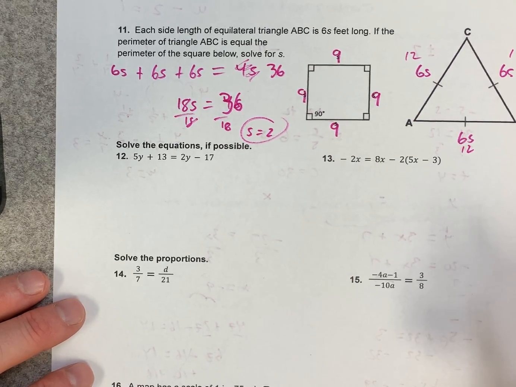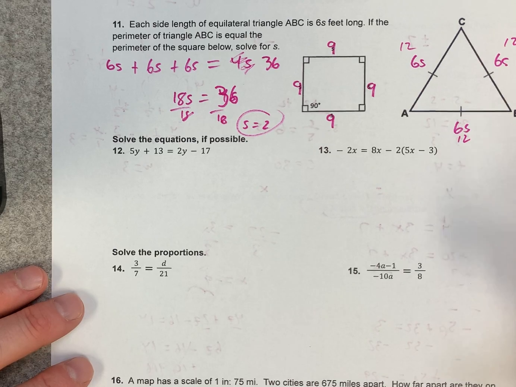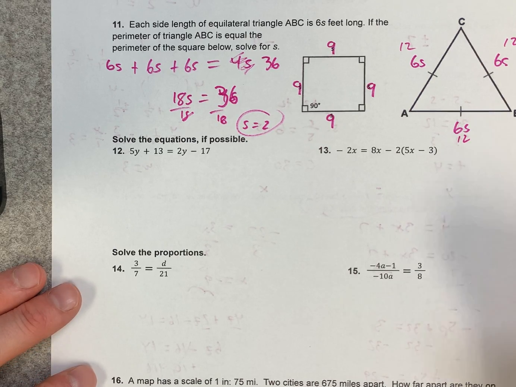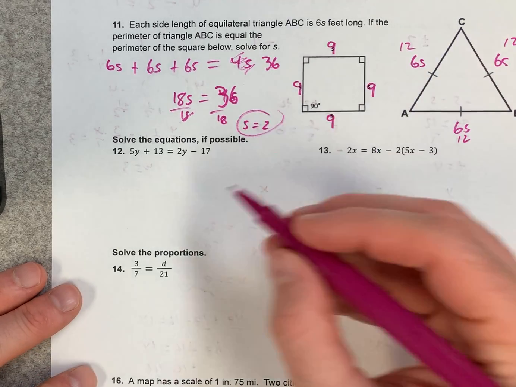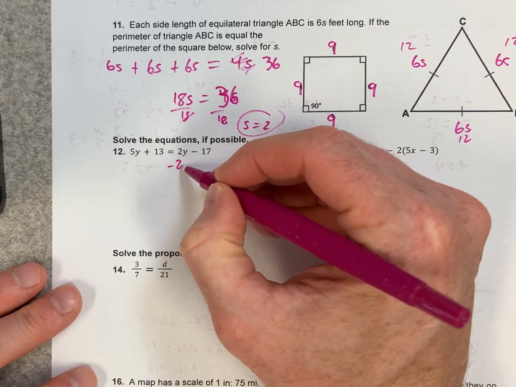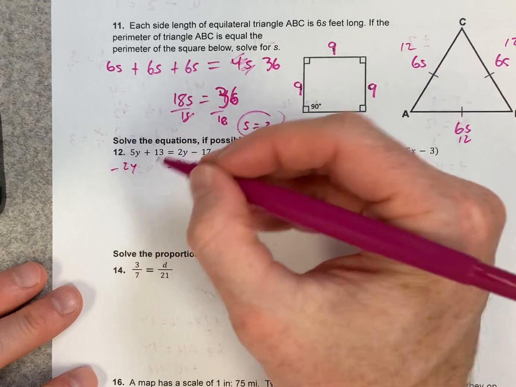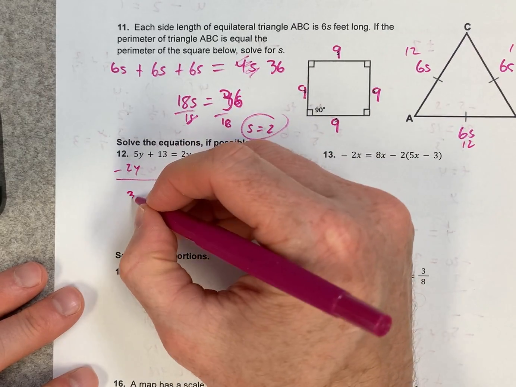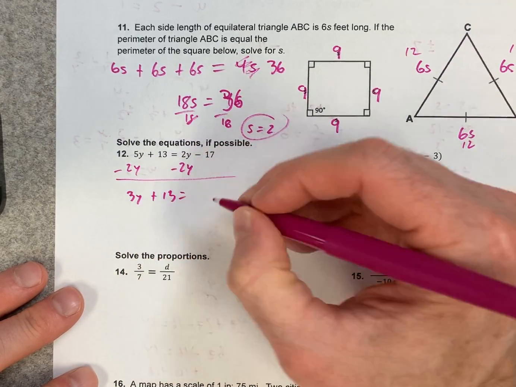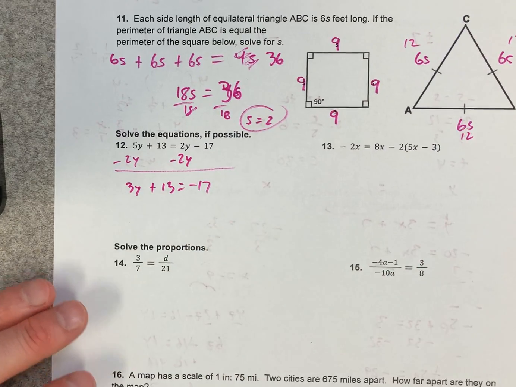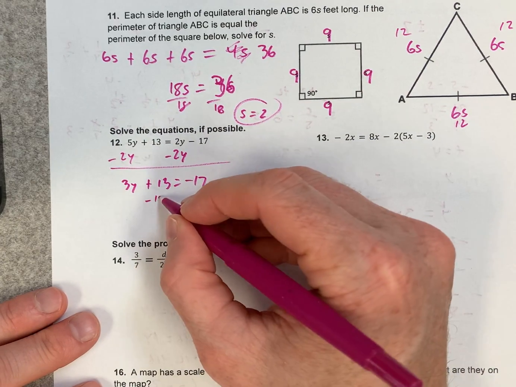I want it to go away on one of the sides. Recommendation, doesn't have to be this way, but it makes it more efficient: find the smaller variable term, that'd be 2y. Make it disappear by just taking it away. And I'm allowed to do that as long as I do the same to both sides. I'm left with 3y plus 13 equals negative 17. Pretty easy two-step equation from here.